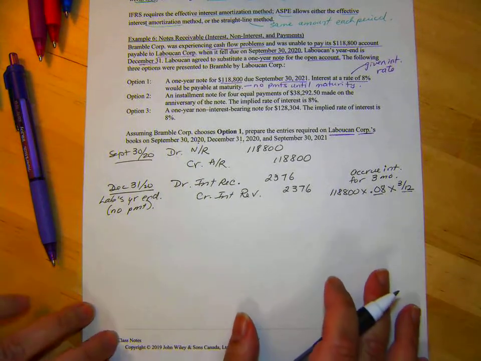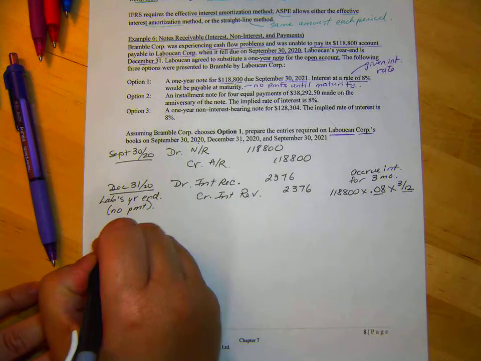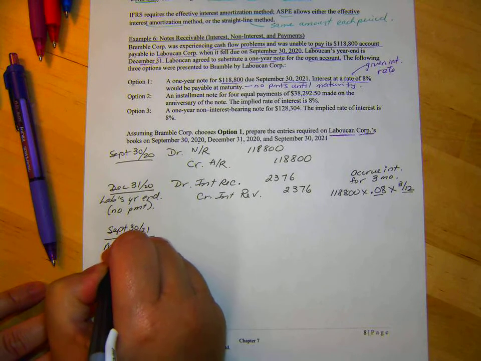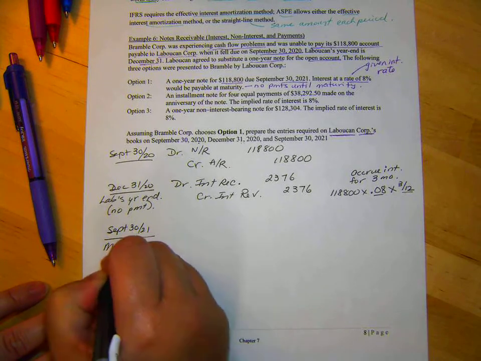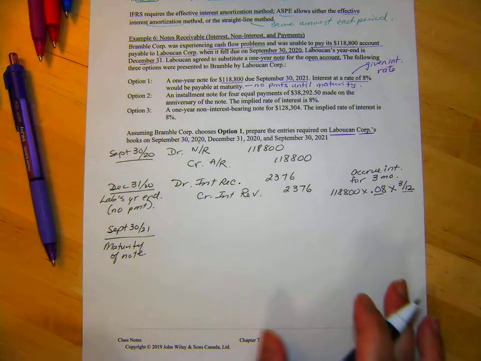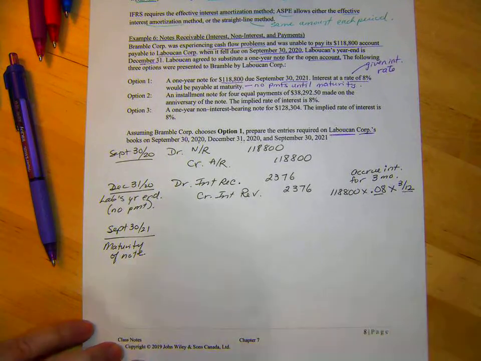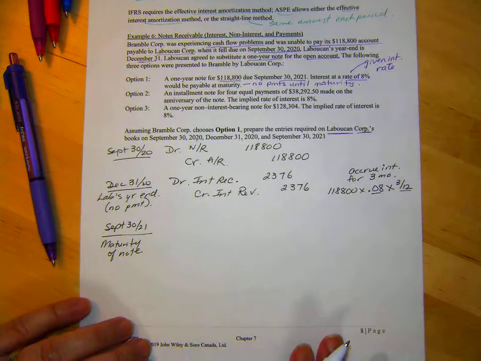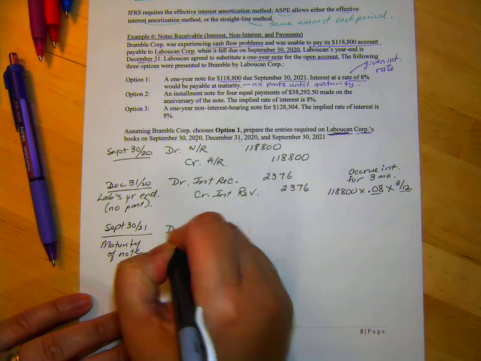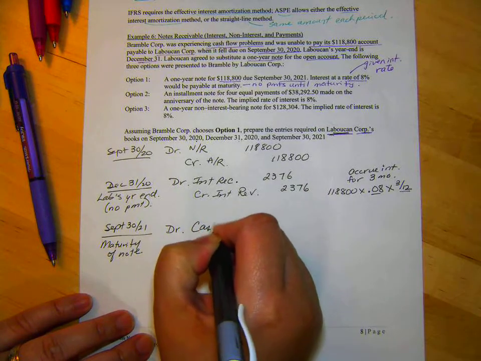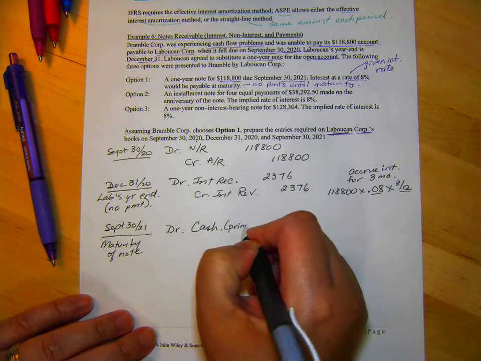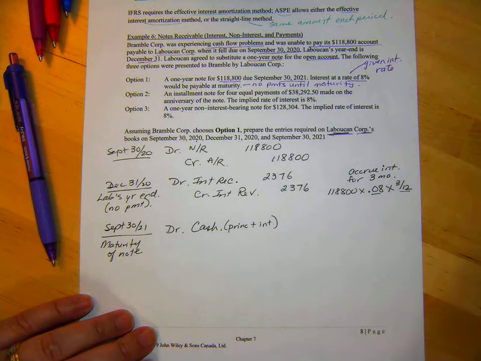Okay, that's great. So now, finally, it's September 30th, and that's the maturity note. Okay, so let's try and get some accounts out there first before we put the numbers in. Remember, this is Labuchan. They are getting, right, and we know it's going to be principal plus interest.